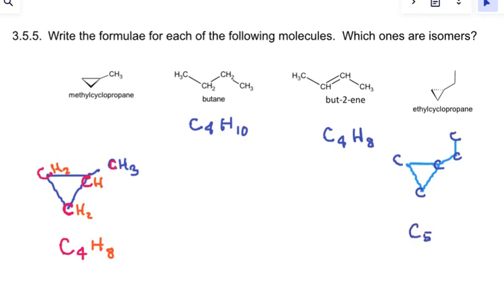And now we count hydrogens for a bit. 2 bonds, 2 hydrogens. 2 bonds there, 2 hydrogens. 3 bonds, 1 hydrogen. 2 bonds, 2 hydrogens. And on the end, unsurprisingly, 3. Total hydrogens, 3, 4, 5, 6, 7, 8, 9, 10. Okay, so we've got the formulae for each of these molecules.